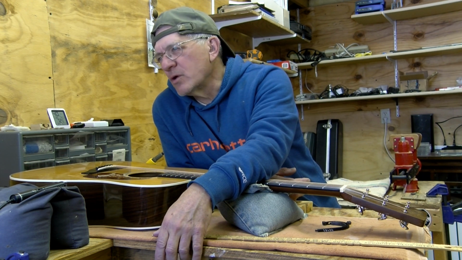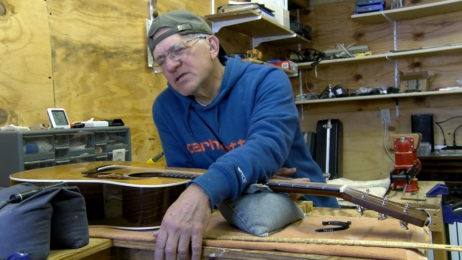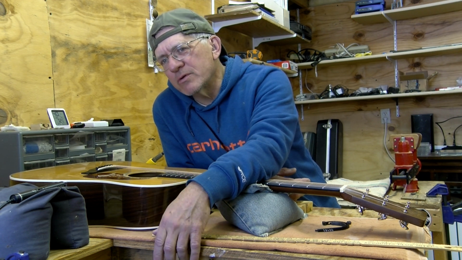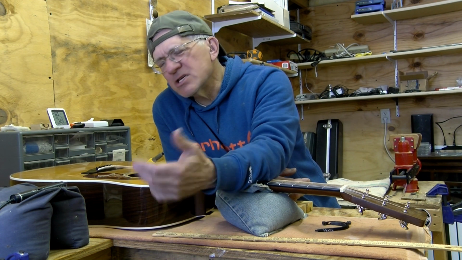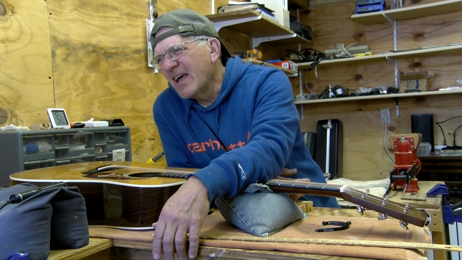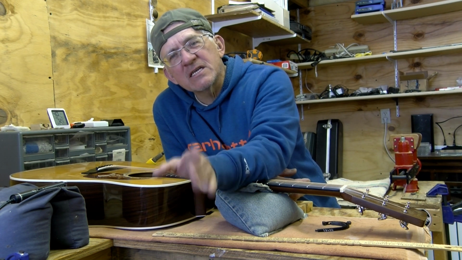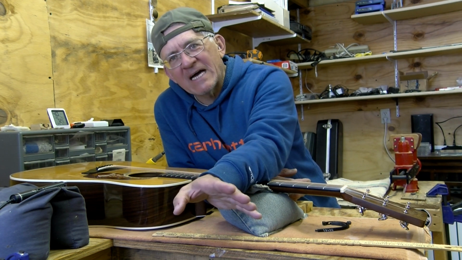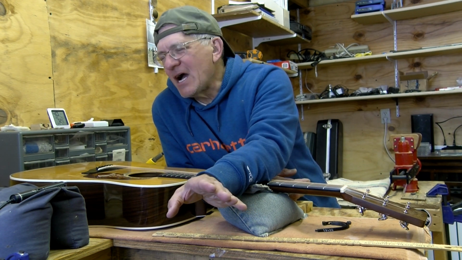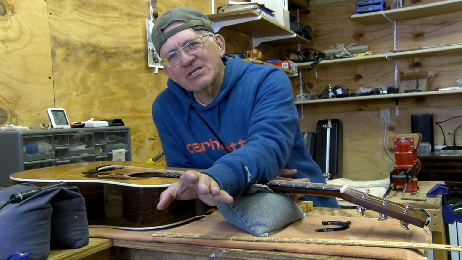Do you think when Mark put that guitar back together, he took it down to the last bolt, do you think he put it together just by feel again? He doesn't know what the guitar feels like, and he definitely doesn't know what Marty Stuart likes. So I guarantee you I would measure that sucker.